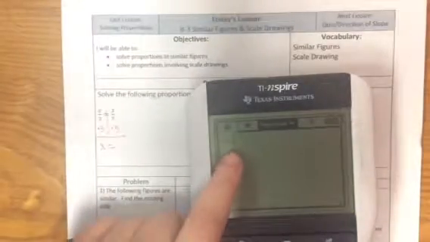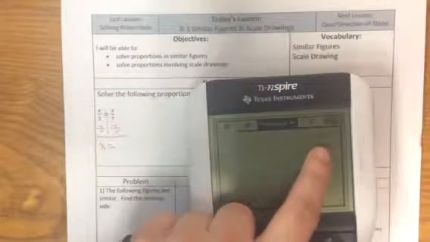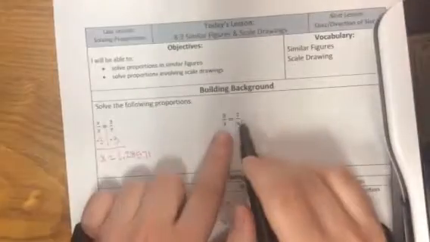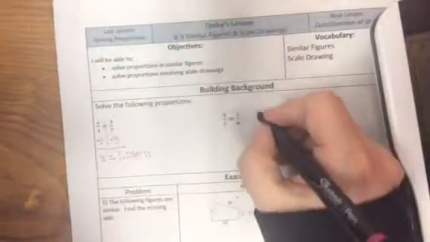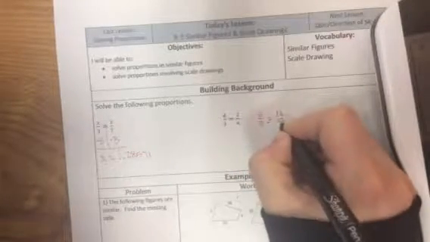Okay, so 3 divided by 7 times 3 is about 2.857, or 2 and 8,571 ten-thousandths. In this problem, our variable's on the bottom, so before we solve it, we're going to flip it. We're going to use the reciprocals. So I'm going to put 3 over 8 equals n over 2.